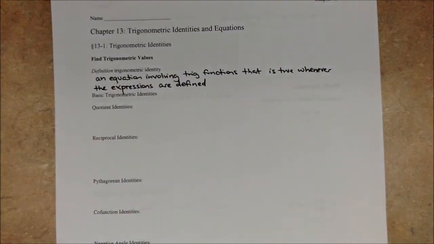So rather than saying they're equations that are always true, because that's not the whole truth, there are certain functions like tangent that aren't always defined. Remember, tangent has vertical asymptotes. So an expression involving tangent would be true as long as tangent's defined. Same thing with secant, cosecant, and cotangent. They all have places where they're not defined. So we have to be more specific with that definition.